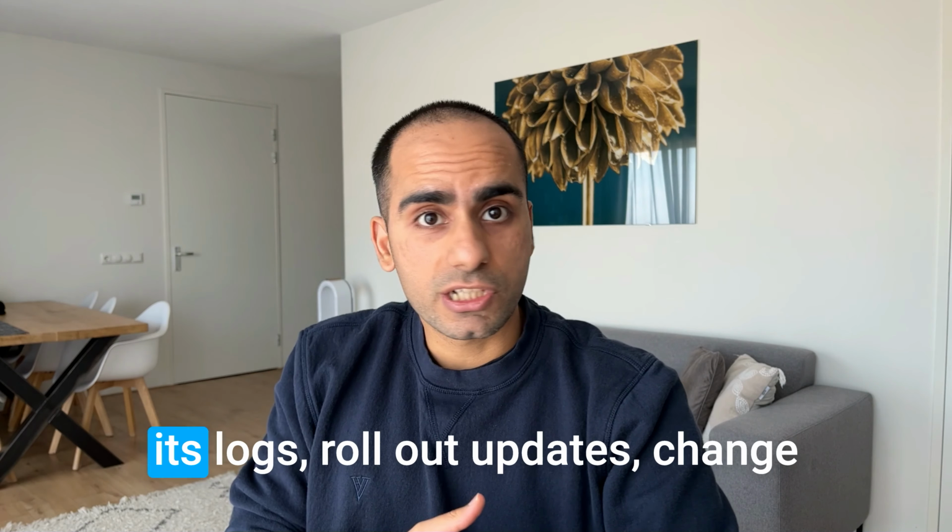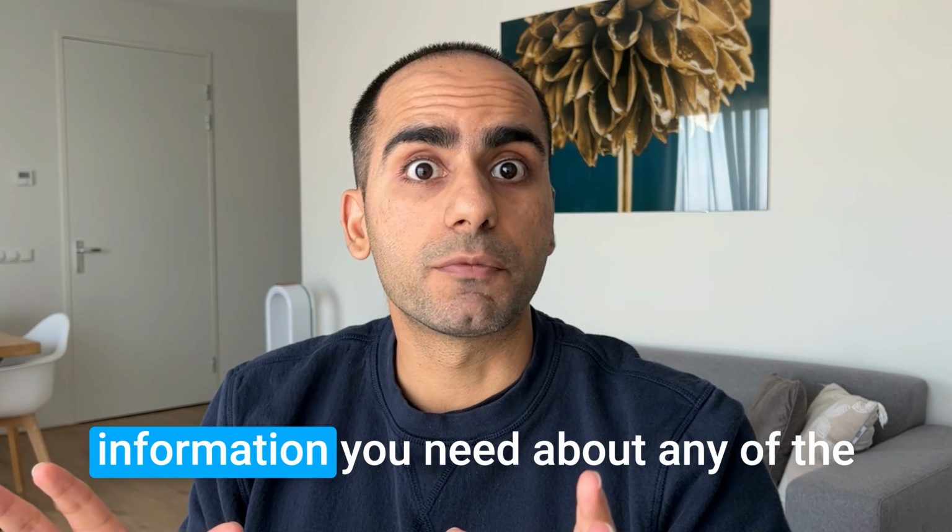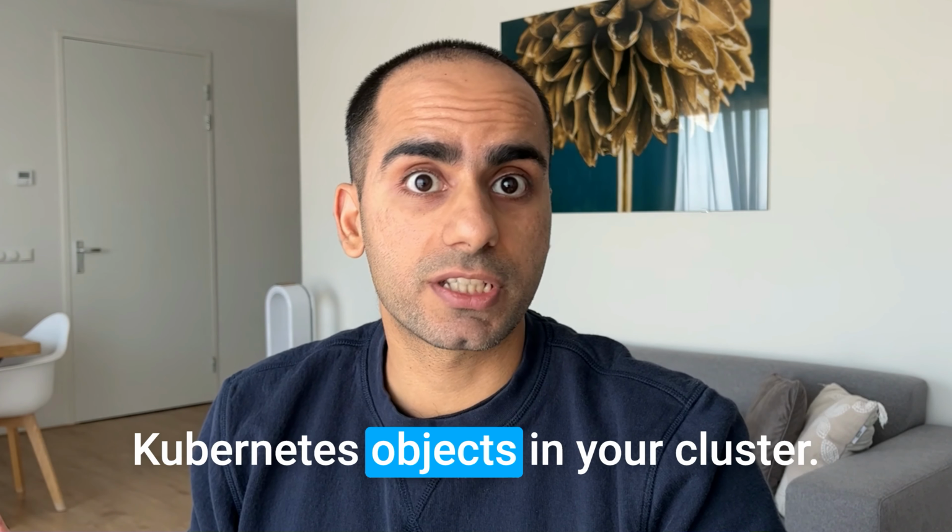You will create Kubernetes objects to run your application and actually see pods in action. You will also learn how to effectively use kubectl to deploy our application, fetch its logs, roll out updates, change configurations, and get whatever information you need about any of the Kubernetes objects in your cluster.